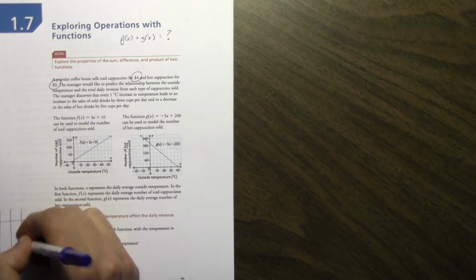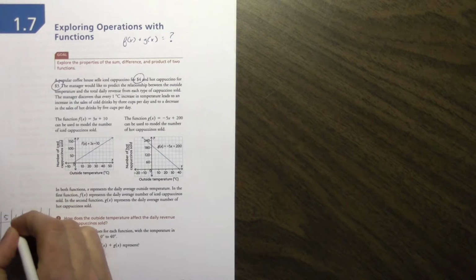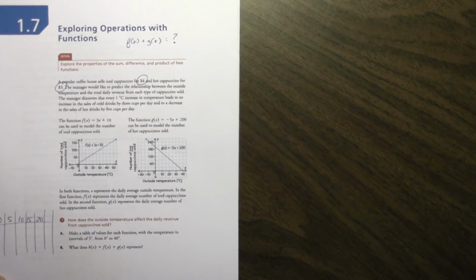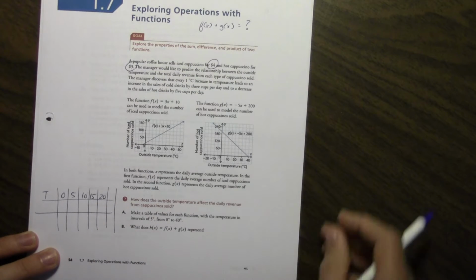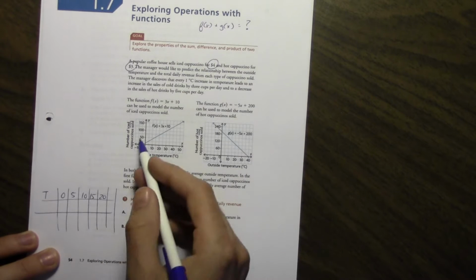So for our table of values, we're going to have our temperature, and then we would graph iced.